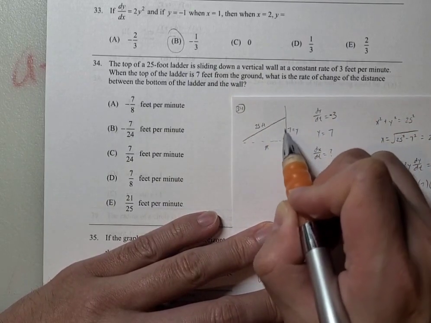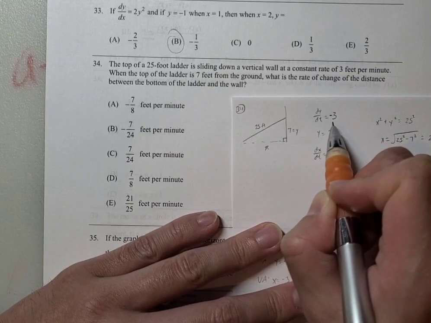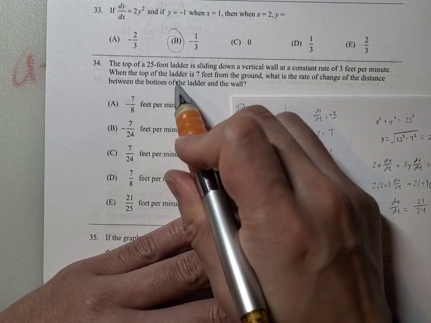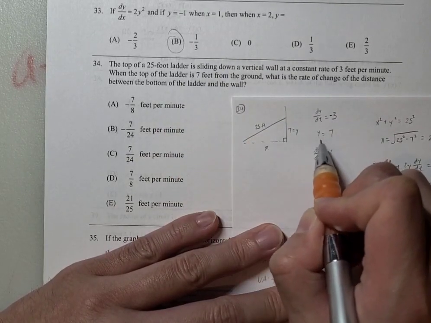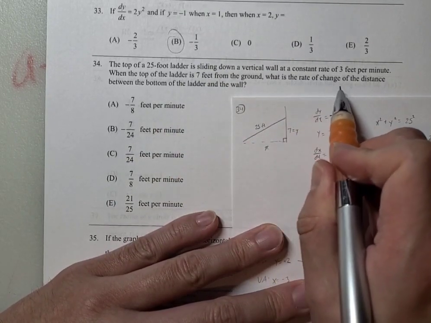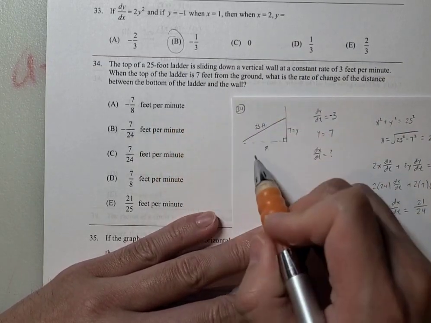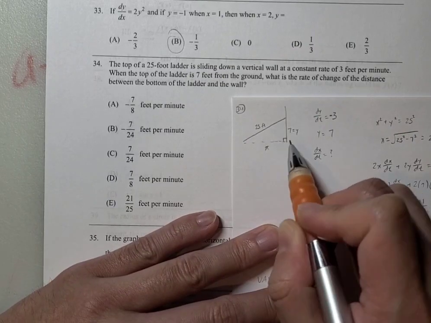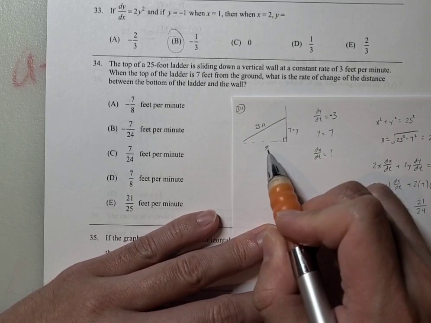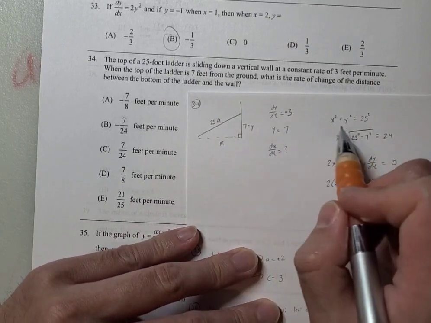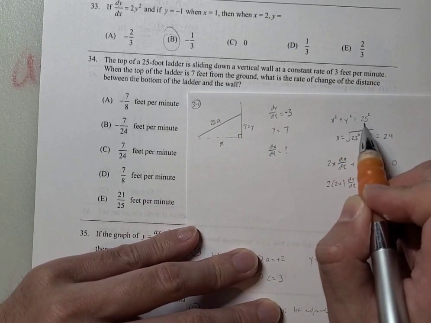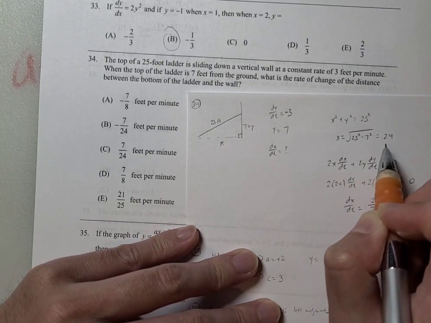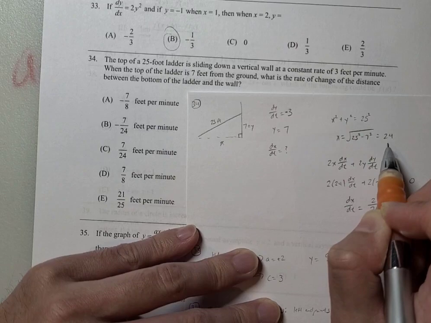So I put, if this height is y, dy/dt is -3. It's sliding down, so I put negative, okay? When the top of the ladder is 7 feet from the ground, so y is equal to 7, what is the rate of change of the distance between the bottom of the ladder and the wall? So if this is x, they're asking what dx/dt is, okay? So we can easily find out what x is, okay, by the Pythagorean theorem. x squared plus y squared is 25 squared. So x, this you would need a calculator, unless you know this by heart, x would be 24, okay?